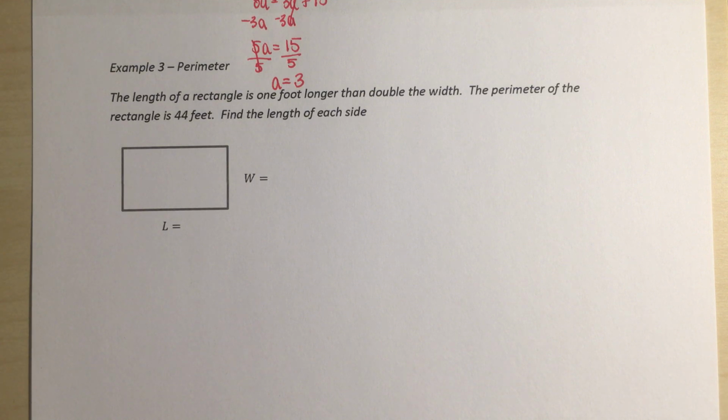So unlike the last few problems, we're actually given a story here. And what we want to do is identify what our width and our length are using variable expressions, and then use those expressions to create an equation. So one thing we need to do is decide which of these sides is going to be equal to x, because we need variables in our problem. So we need to figure out who x is going to be.